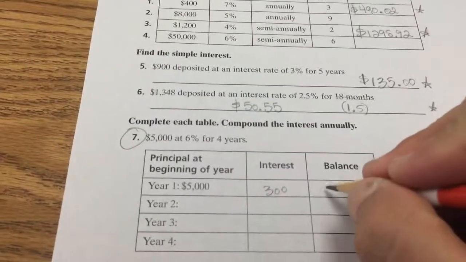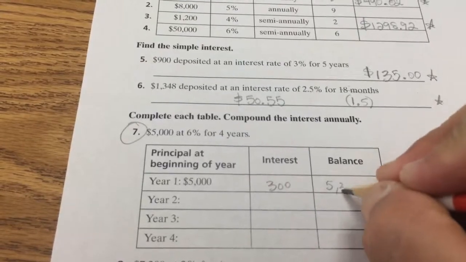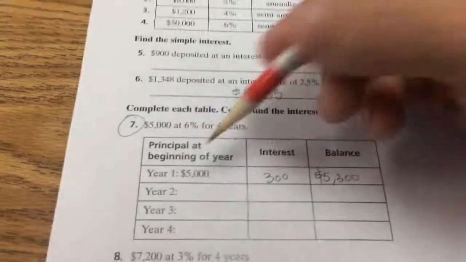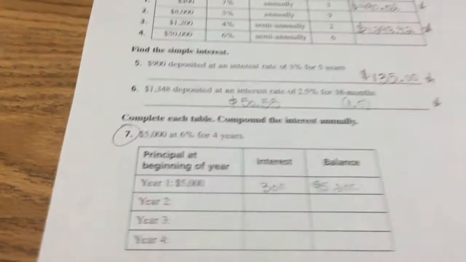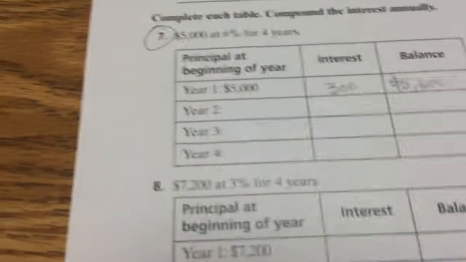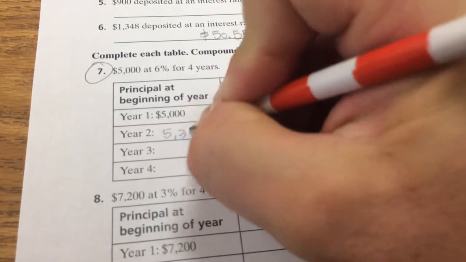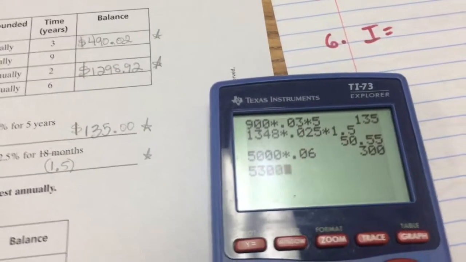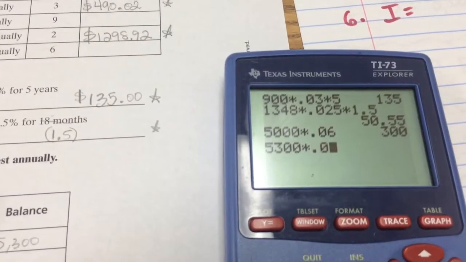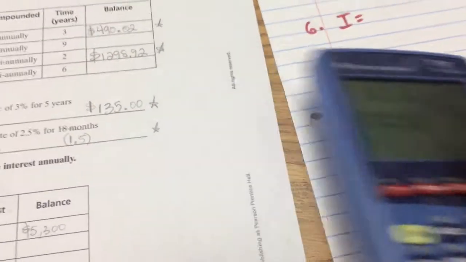And then the balance is going to be now 5,300 because I'm going to take my money plus my interest, and that's my new balance. I'm now going to write that 5,300 in for year 2 because I'm going to do it all over again. All right? So I'm going to take 5,300 times 0.06, and I get $318.